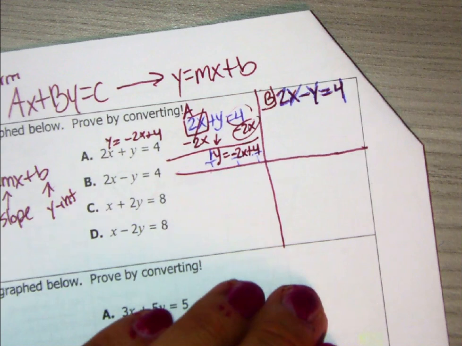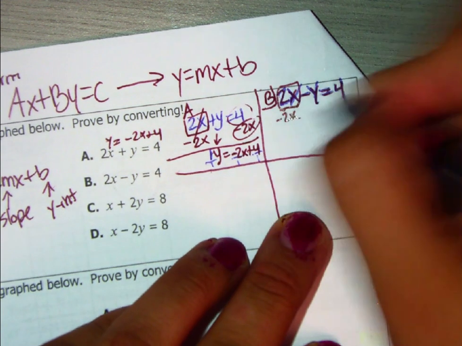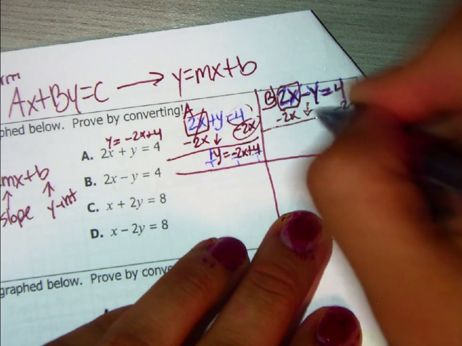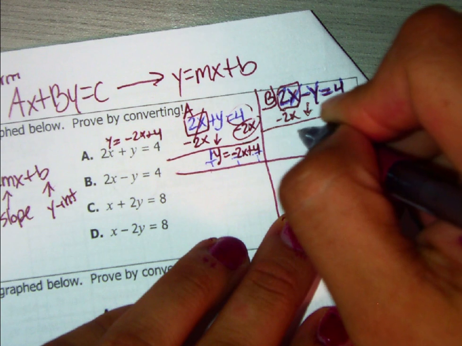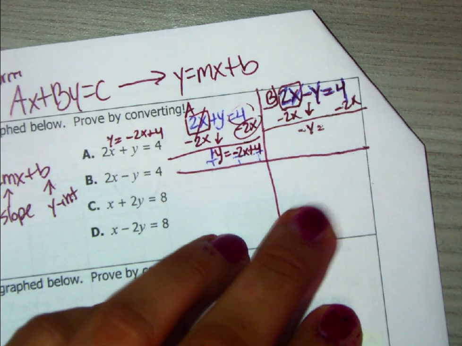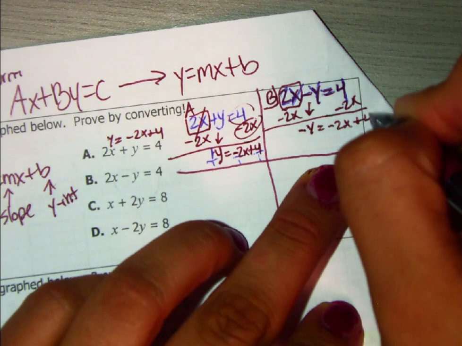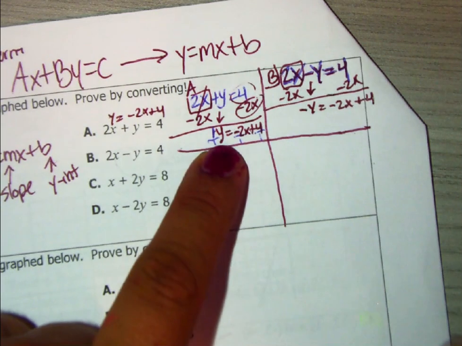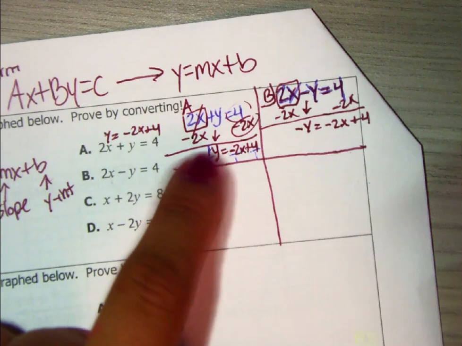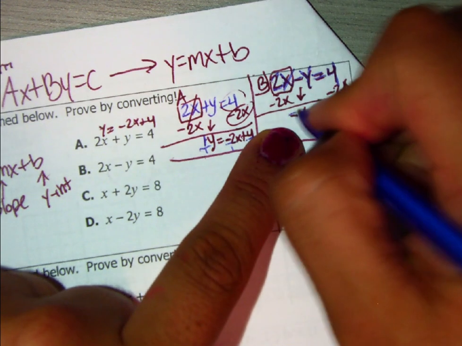So we're going to do the same steps, move the x to the other side by subtracting, add or subtract the x term. Bring this down and be very careful. Make sure you write negative y. Carry that negative with you. And this side will be negative 2x plus 4. Here, we said that it's just the same answer because you divide by positive 1. But here, we have a negative 1.